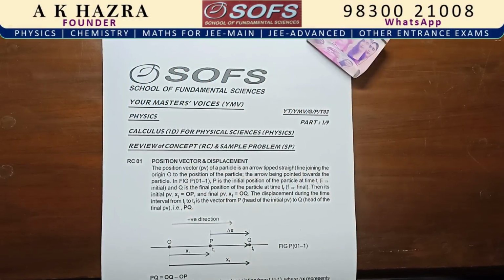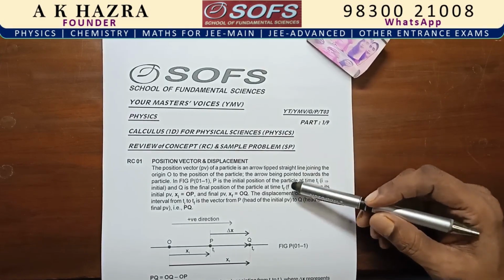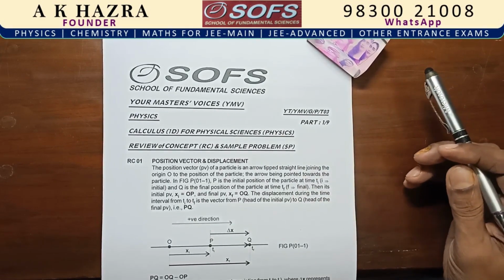Now let us start with today's topic. Let us start calculus for physics. It's a very useful concept to understand physics as well as chemistry also, that I'll discuss in the form of review of concept and sample problem. First you see review of concept, called RC01, idea of position vector and displacement vector.